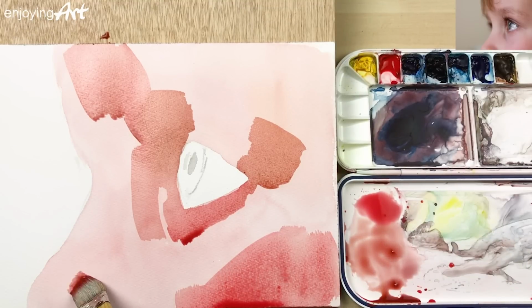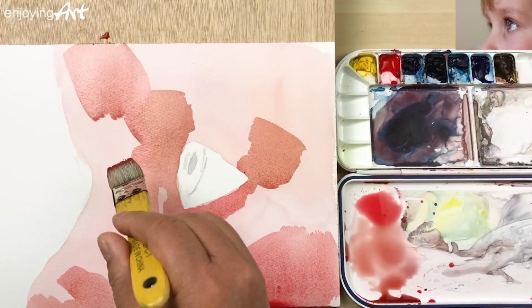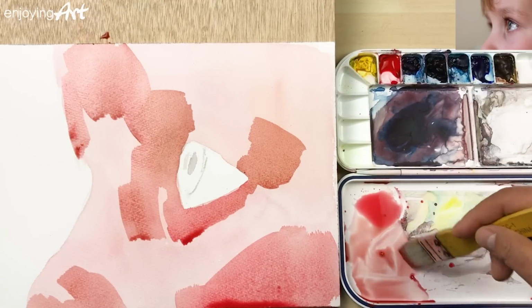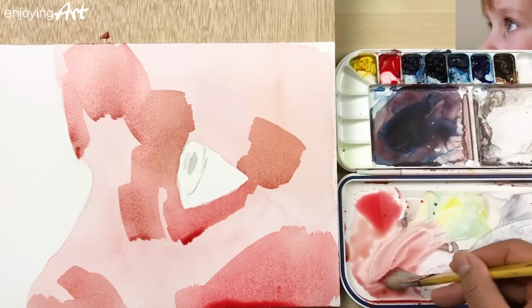So we're not planning to paint much of the nose, but it just gives a little suggestion here. Just everything about shape. And on this side, I'm gonna have a little bit of mixture with the blue.